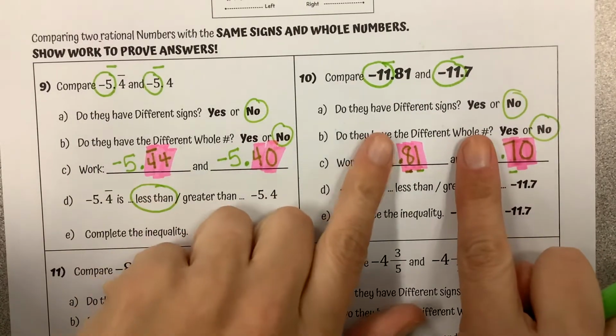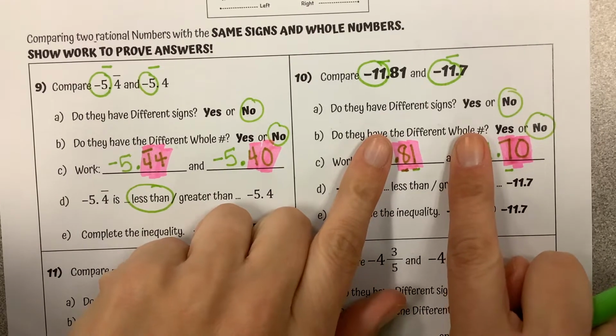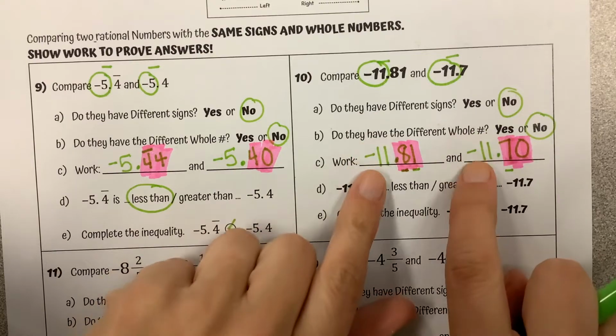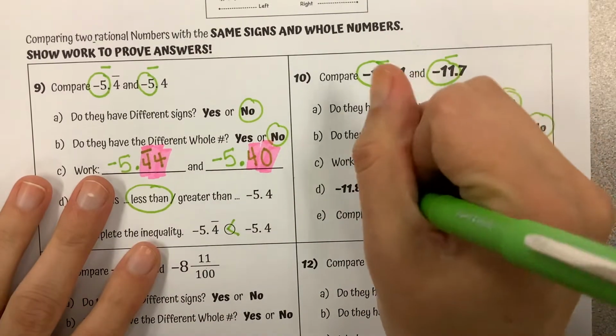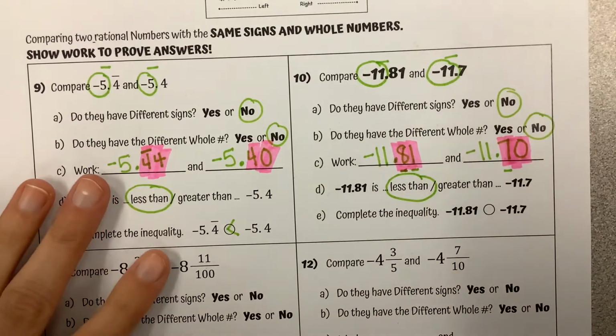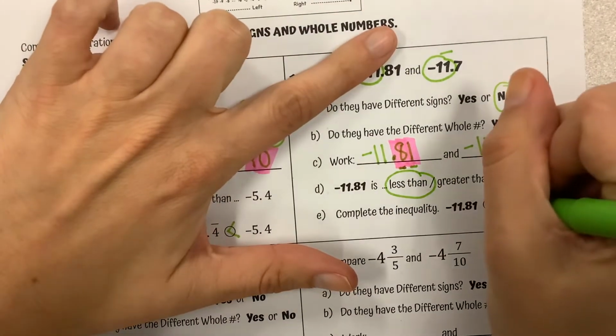If these were positives, 81 would be greater than 70. An 81-year-old is older than a 70-year-old. But it is a negative, so it's the opposite. It is actually going to be less than. It's further into the negatives. Less than is to the left. Here is our inequality symbol.